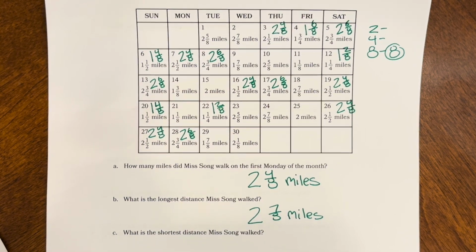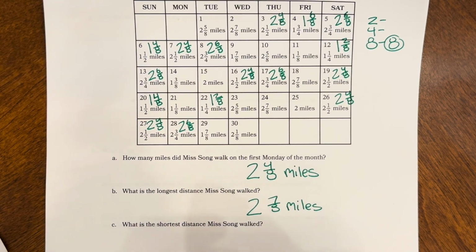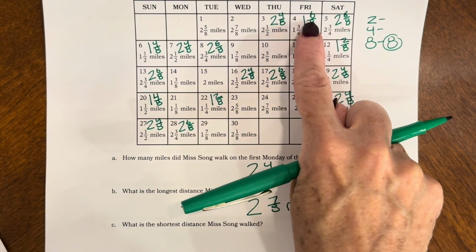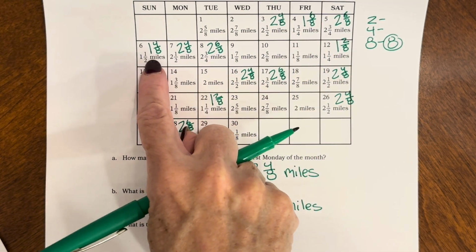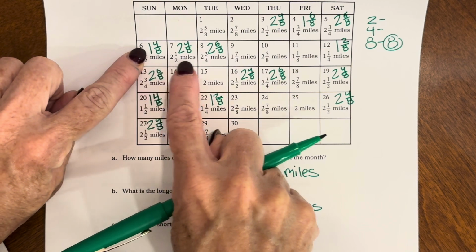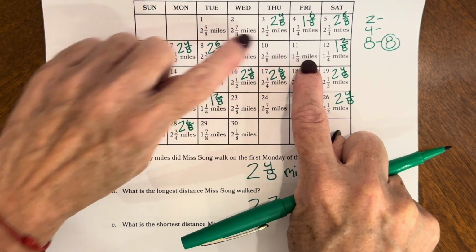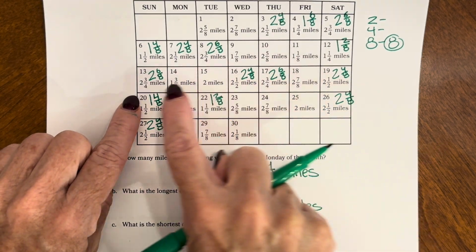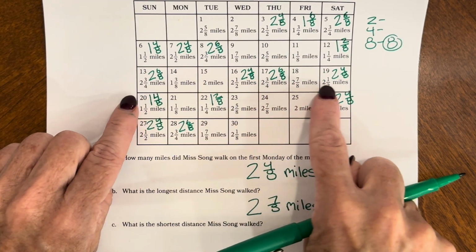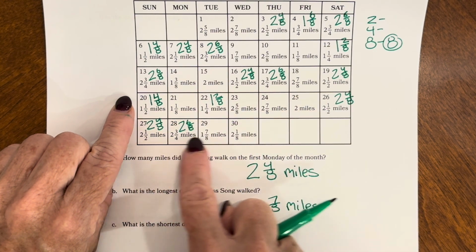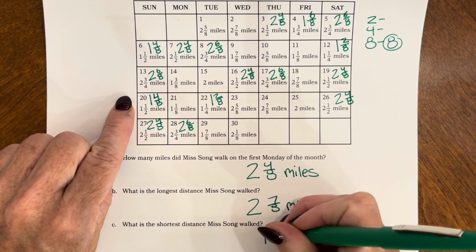Okay, what is the shortest she walked? In this week, the shortest was 1 6/8. Oh, we have a shorter one, 1 4/8. We have a shorter one, 1 2/8. I'm sorry, 1 1/8. Do we have anything shorter than 1 1/8? Nope, we have another 1 1/8. So our shortest was 1 1/8.